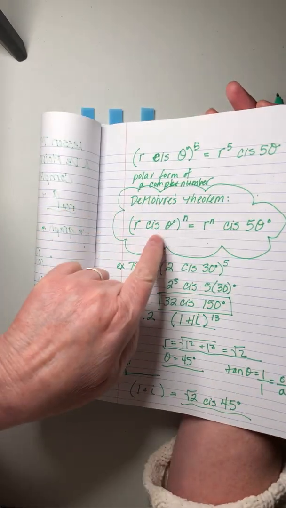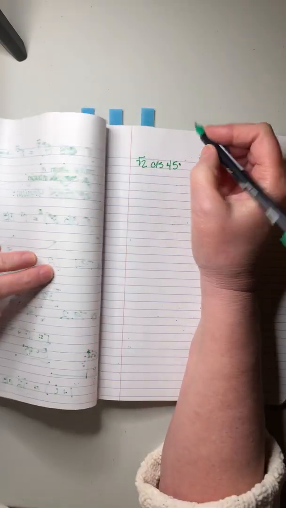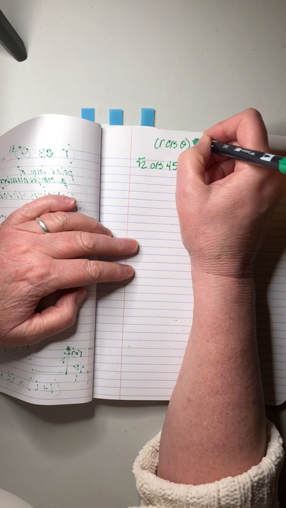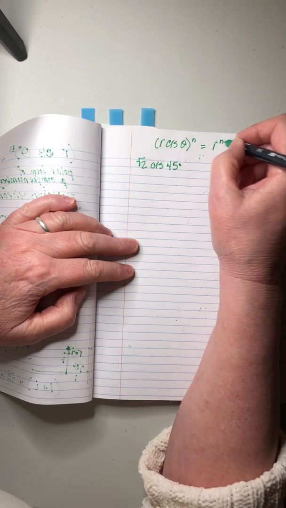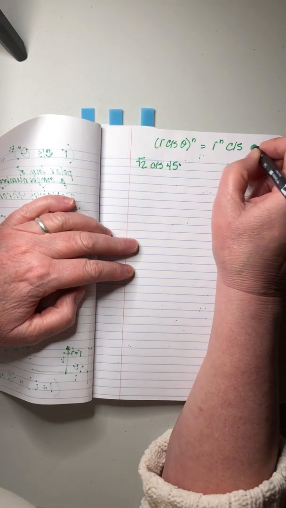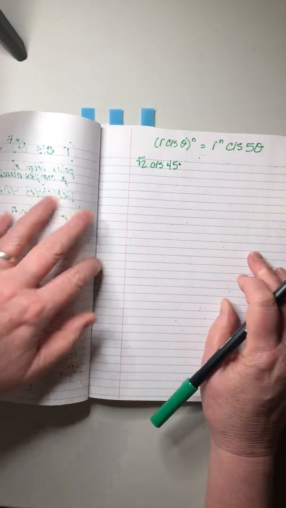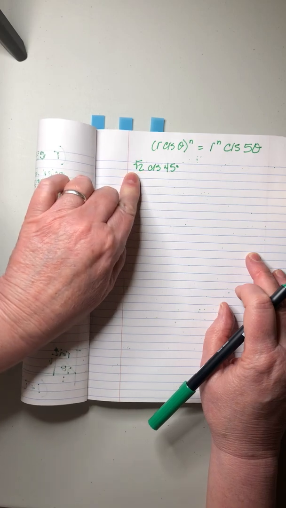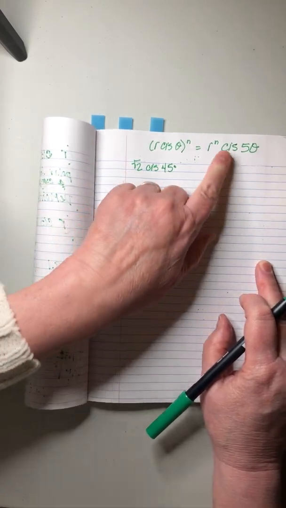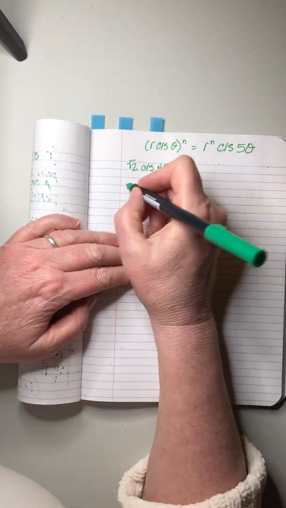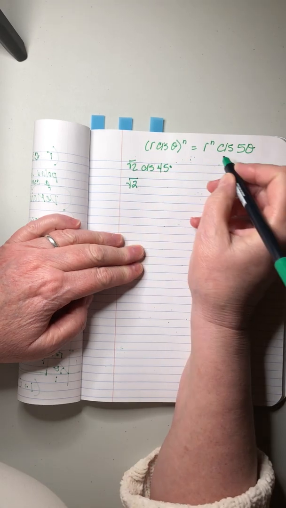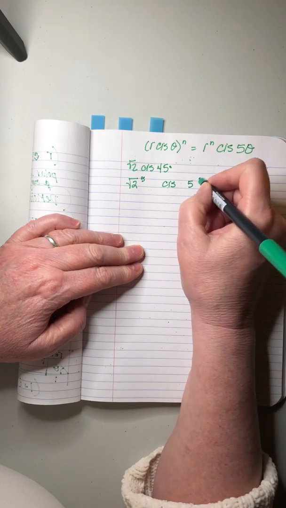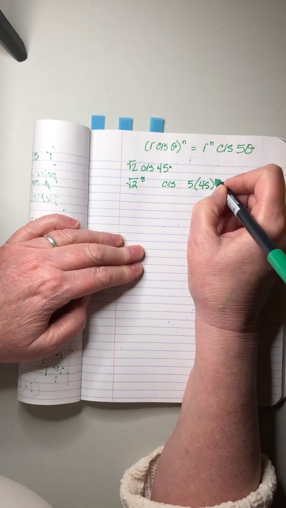And I'm going to write our friend's theorem up here. r cis theta to the power of n equals r to the n cis n times theta. All right, so now we're going to take this specific number and apply this wacky rule to it. So it's going to be square root of 2 to the 5th power cis 5 times 45 degrees.